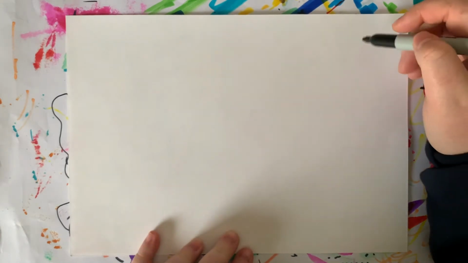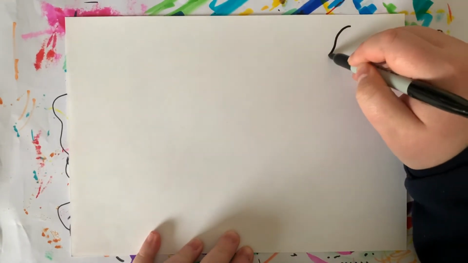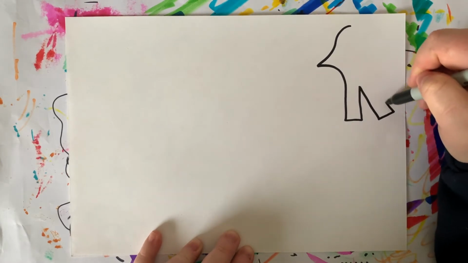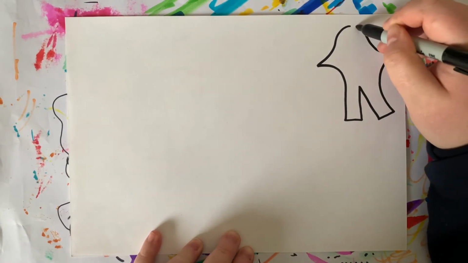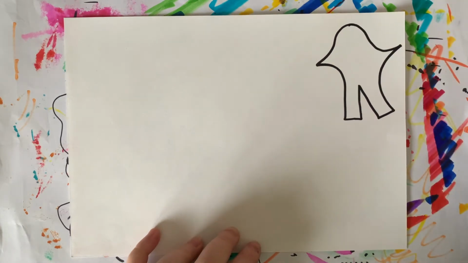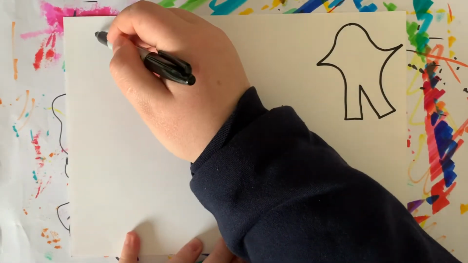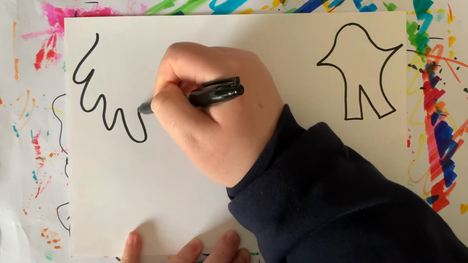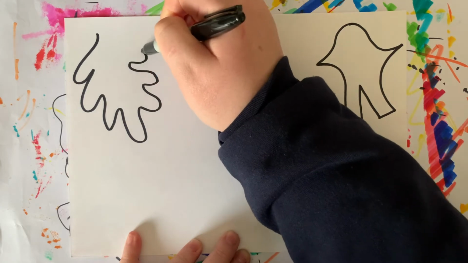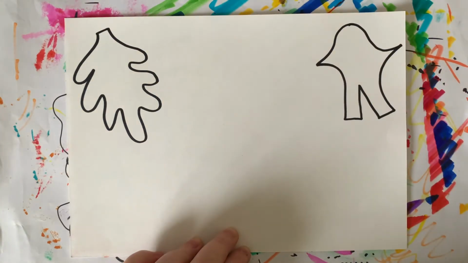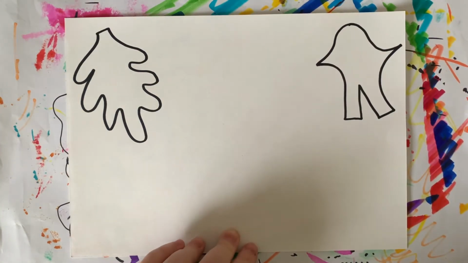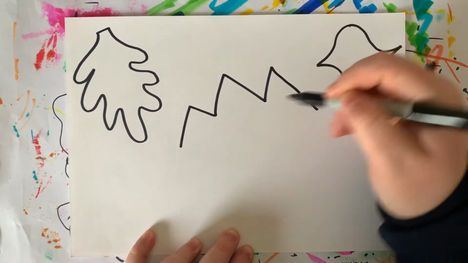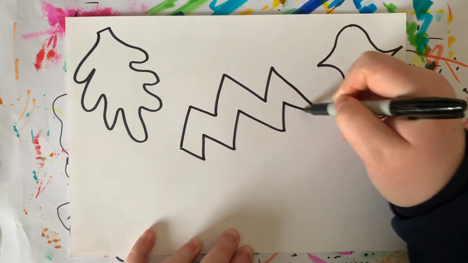So I'm going to do a little organic shape that Matisse uses a lot that kind of looks a bit like a person, I think. A little bit like a person. Then he also did the one that looked like a leaf quite a bit. Beautiful. And what else did he do? Oh, he did a lot of like these big crazy zigzags. Like that.